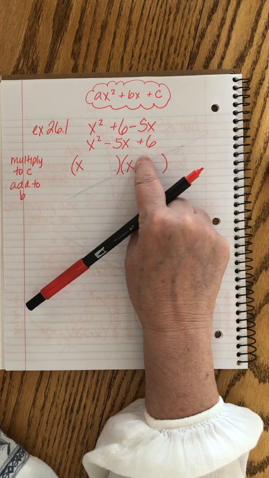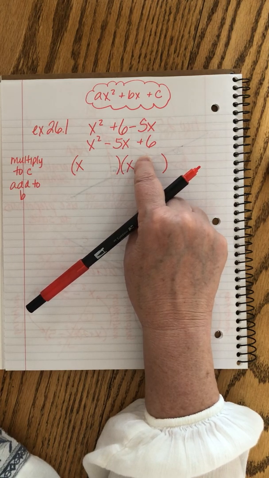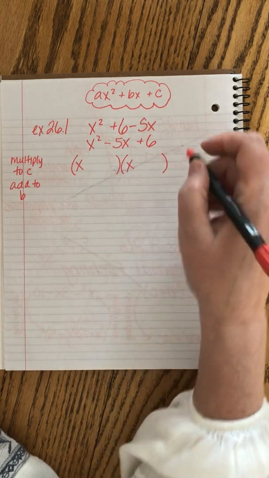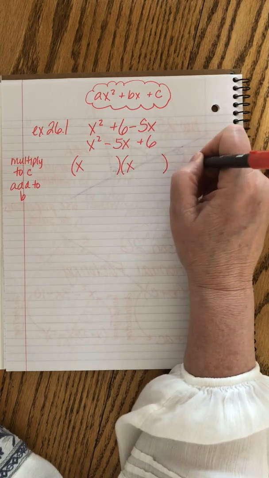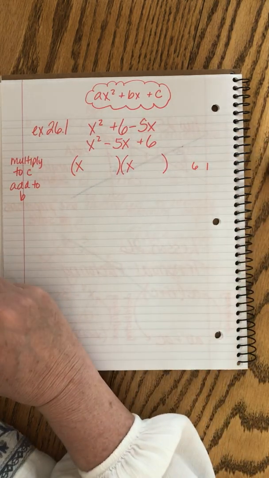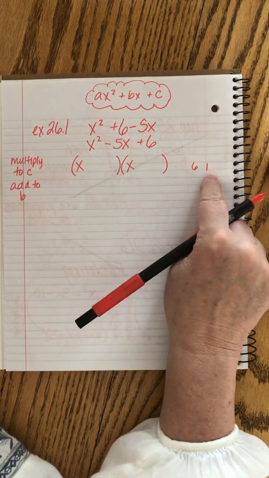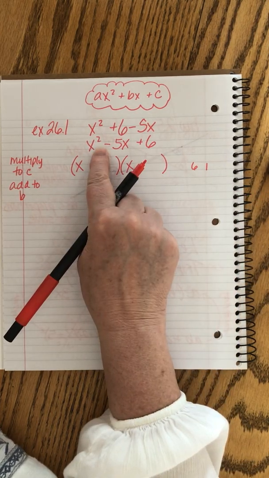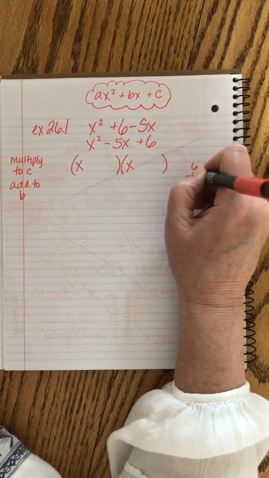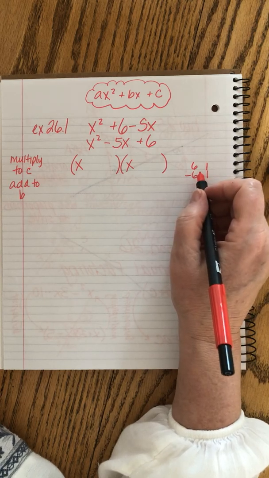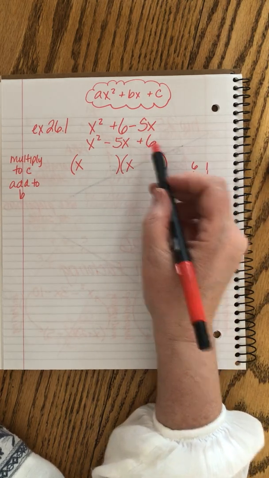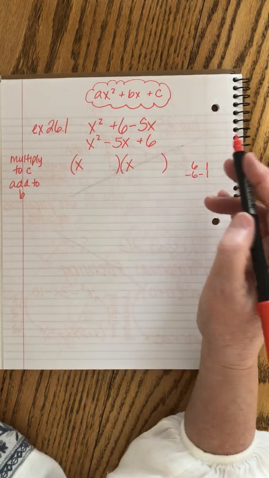And you can do these in your head, but remember that if you get stuck or have any problems at all, make a list. What are things that multiply to 6? Well, 6 times 1, but that doesn't add to minus 5, right? What about minus 6 and minus 1, right? Play around with positives and negatives. That multiplies, but again, that gives me minus 7, not minus 5.